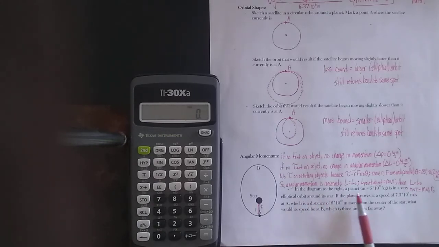In the diagram to the right, a planet of mass 5 times 10 to the 23rd kilograms is in a very elliptical orbit around its star, as you can see. If the planet moves at a speed of 7.3 times 10 to the 3rd meters per second at A, which is a distance of 8 times 10 to the 10th meters away from the center of the star, what would its speed be at B, which is 3 times as far away? Well, we can't use circular motion here because this is not circular motion. It's elliptical motion. It's motion in an oval, well, more technically an ellipse.